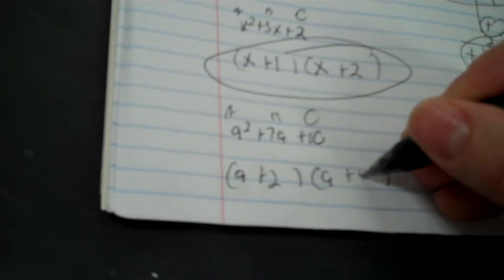So I start dividing 10 by numbers. 1, 10 divided by 1 is 10. If I add those, it's not 7, it's not even close. Okay, after 1 comes 2. 10 divided by 2 is 5. So if I add those two, that would be negative 7, but I need positive 7. So if I made them both positives, then they would add up to positive 7. So plus 2, plus 5.